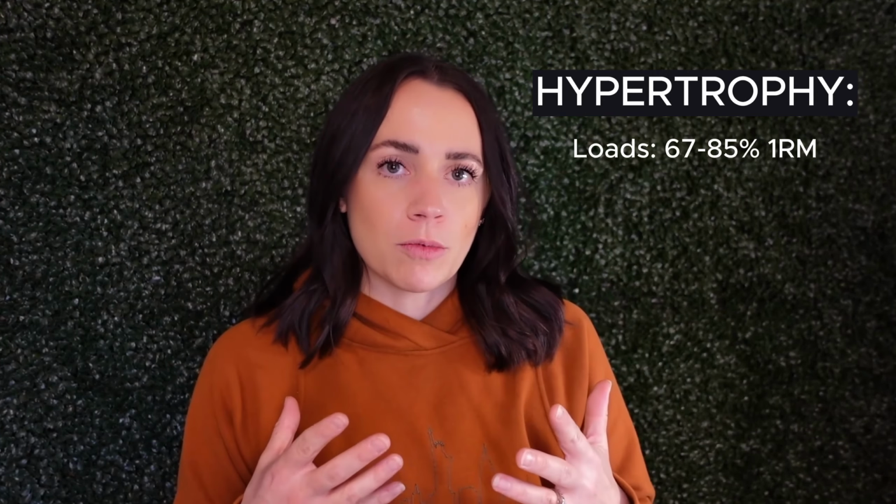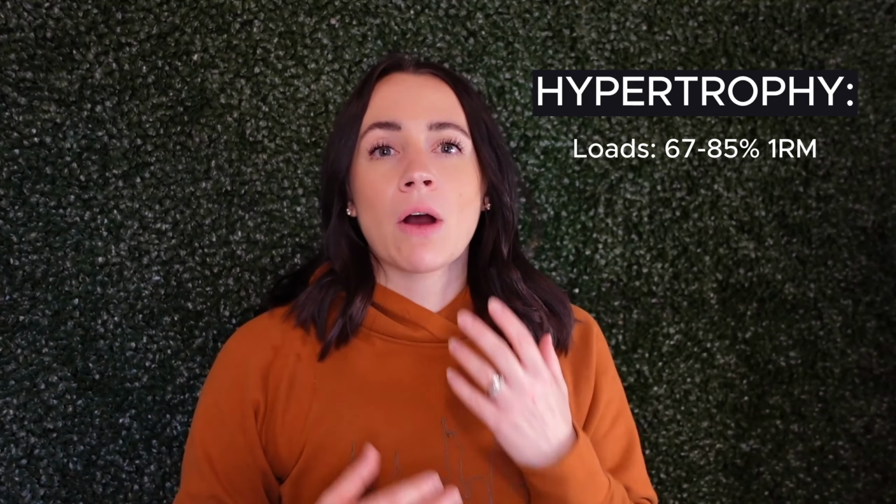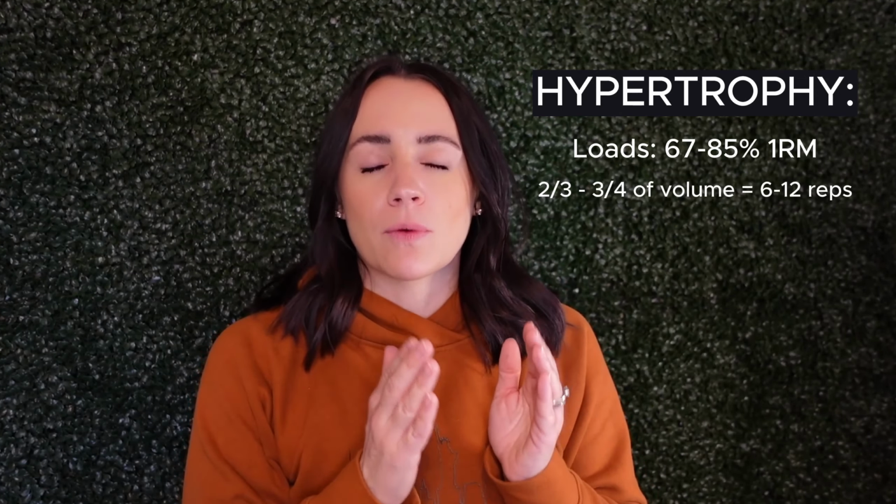Another piece to this equation is that your load and reps utilized will vary based on what the training goal is. If you're trying to gain muscle, you'll likely be doing hypertrophy style training. That's really what gaining muscle means. With this, you would be doing about 67 to 85% of your 1 rep max throughout your lifts. It's going to vary based on the volume you're doing, the exercise you're doing, and so on and so forth. And then along with hypertrophy style training, the reps. So for about 2/3 to 3/4 of your lifts, you're going to want to be using the 6 to 12 rep range.